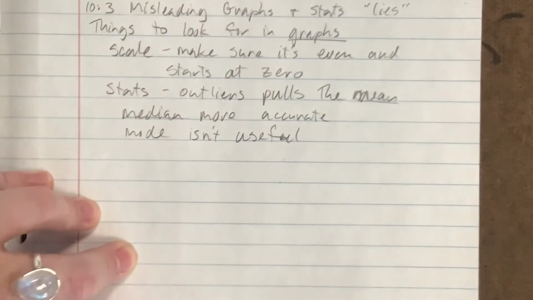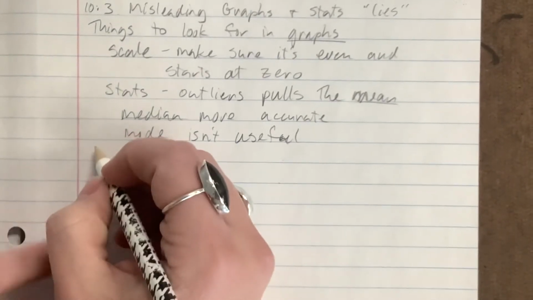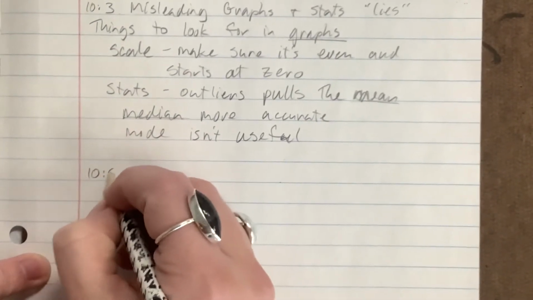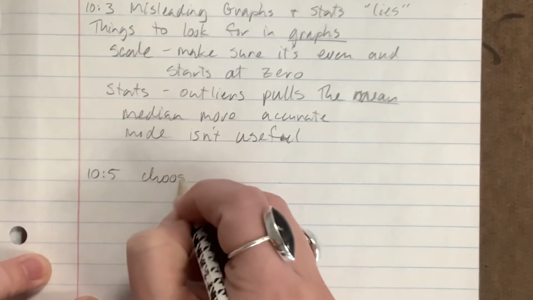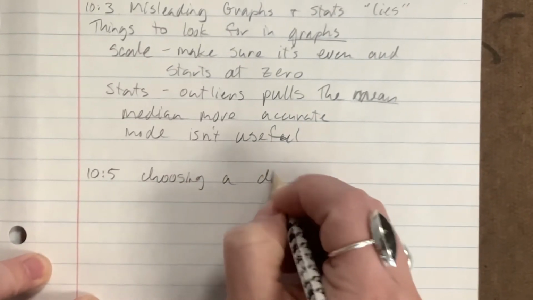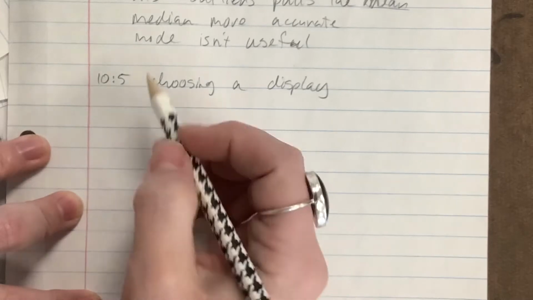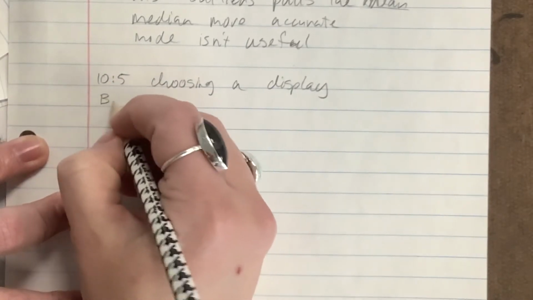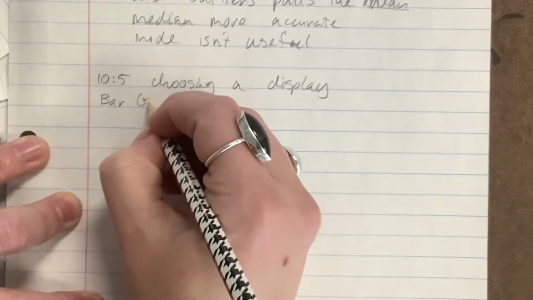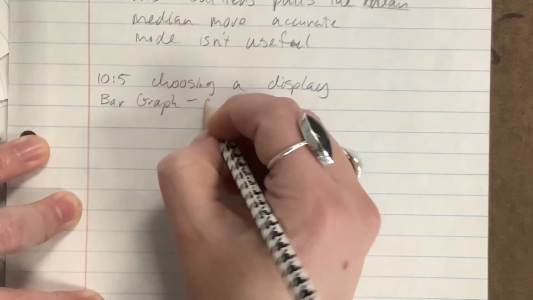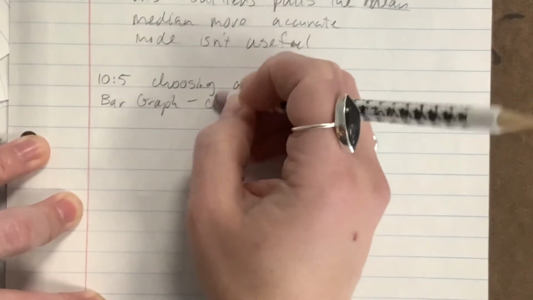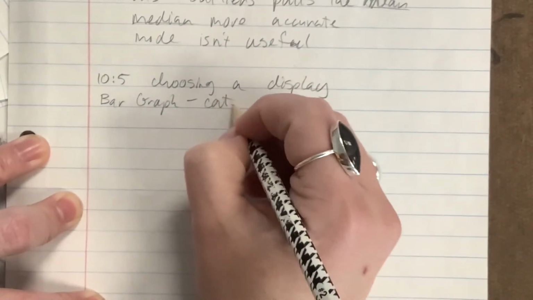Cool. All right, so that's chapter 10, section 3. Chapter 10, section 5, this was choosing a display. Okay, so we're gonna write down that chart again real quick, just to help us remember. I'm just gonna do the keyword for each type of graph, okay? So, bar graph and a double bar graph. Keyword there is categories, if I could spell. Categories.